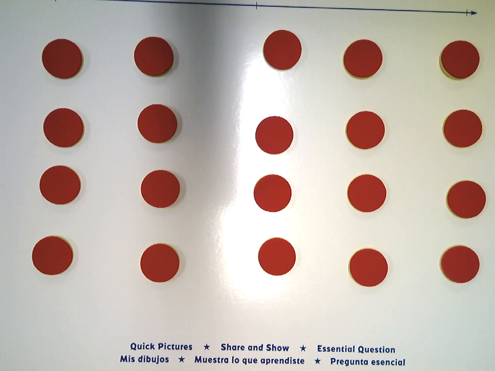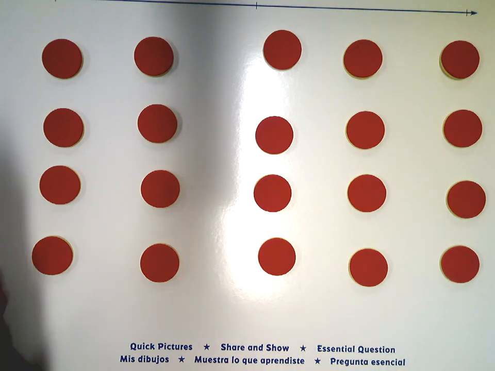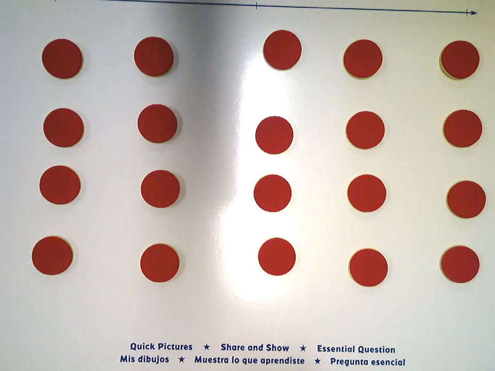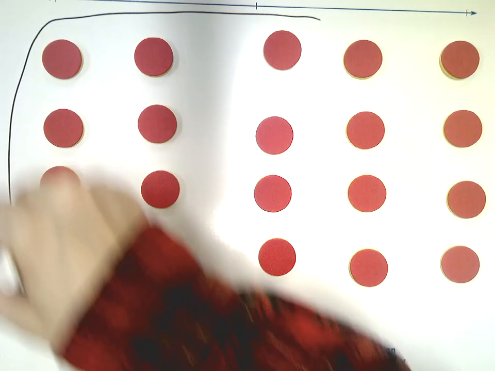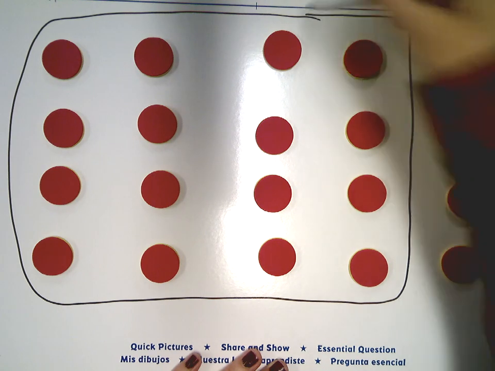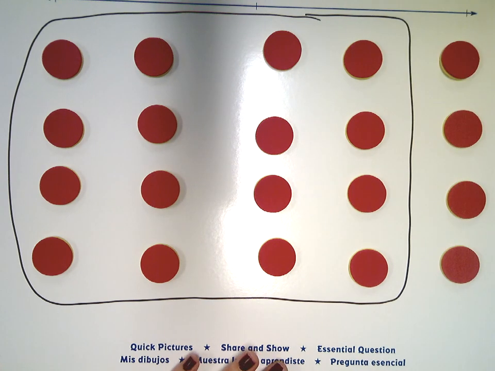So the blank right underneath the drawing: each group represents 1/5 of my stamps. So if I were to find 4/5 of my group, I know 1/5 and I have 5 groups, so 4/5 would be 4 of my fifths, right? I want you to circle that in your box.